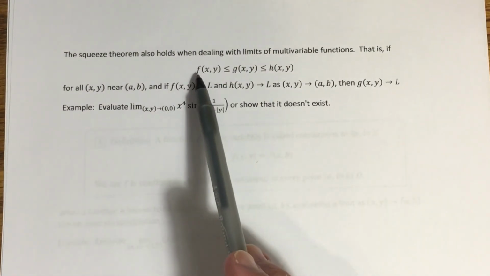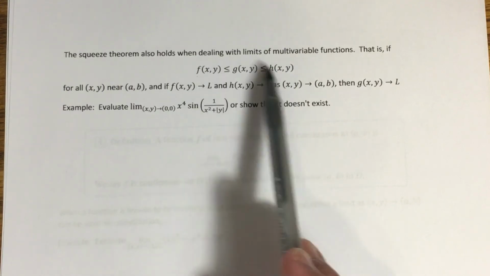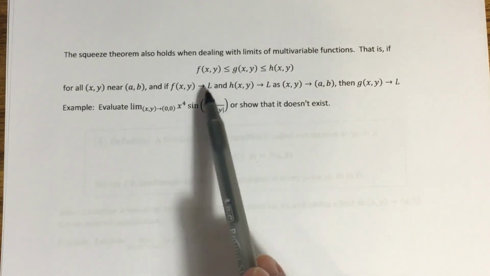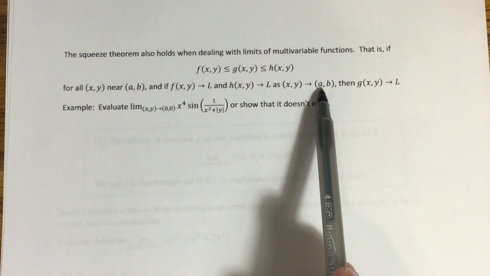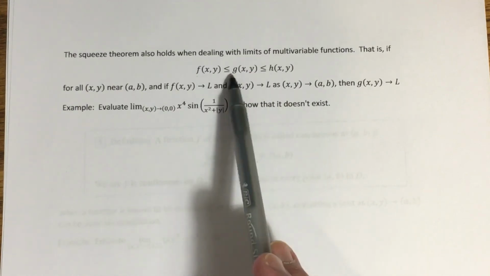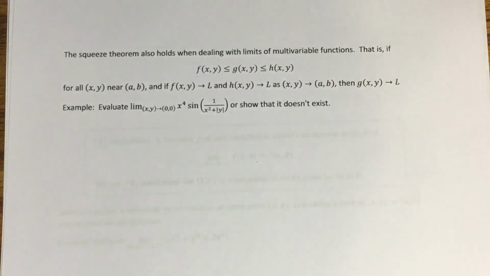And if you happen to know that both of these functions on the outside of this inequality approach the same number as (x,y) goes to (a,b), then they're going to squeeze down on g and force g to approach that number as well. Okay, so here's an example where the squeeze theorem makes sense.